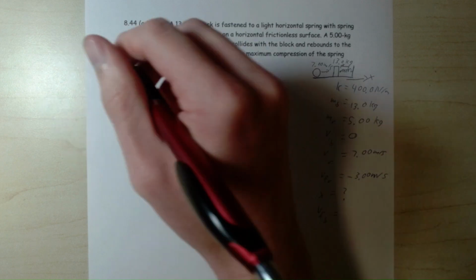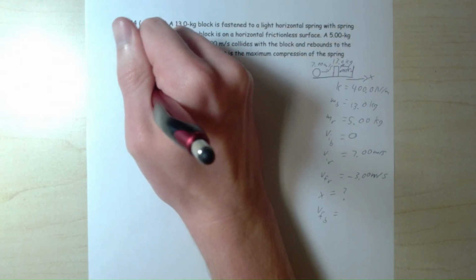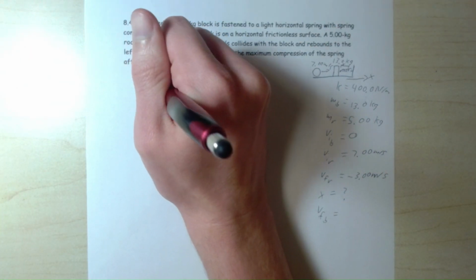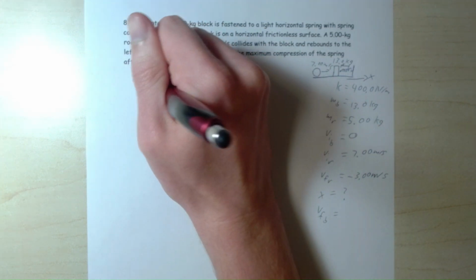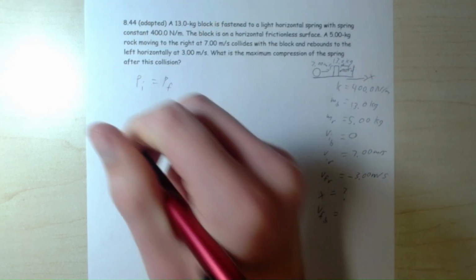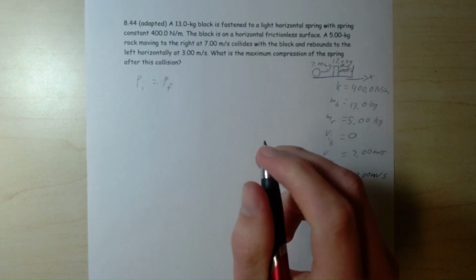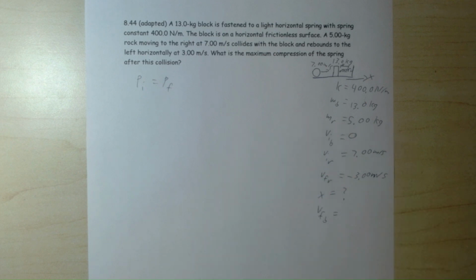So our conservation of momentum is Pi equals Pf. All the momentum initially equals all the final momentum.